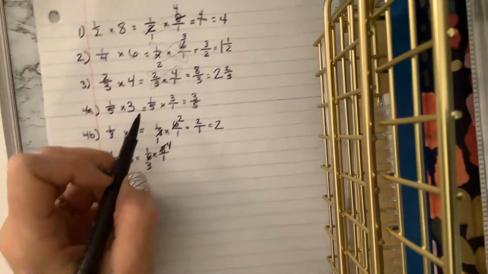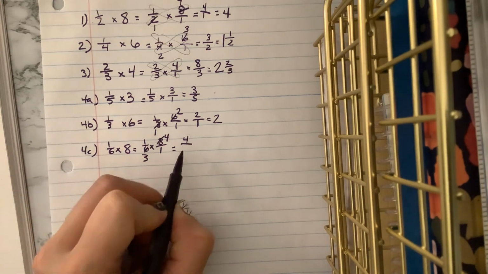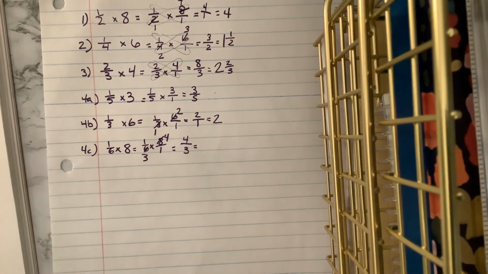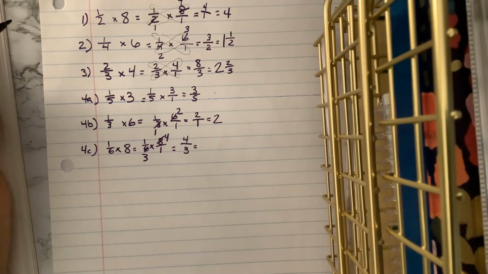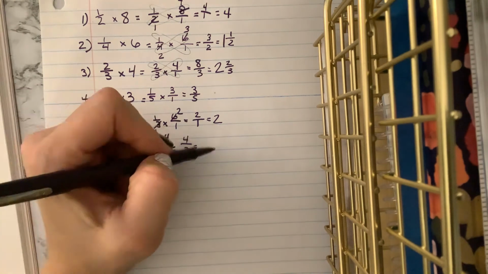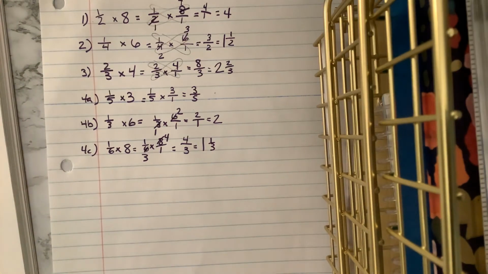Now we multiply across. 1 times 4 is 4. 3 times 1 is 3. And we check. Can I simplify? No. Can I make proper? Yeah. This is equal to 1 and 1/3. Fifth graders, I would like you now to pause. I would like you to do 4D, 4E, and 4F on your own. Come on back then and see how you did.